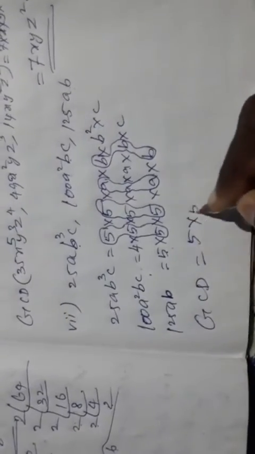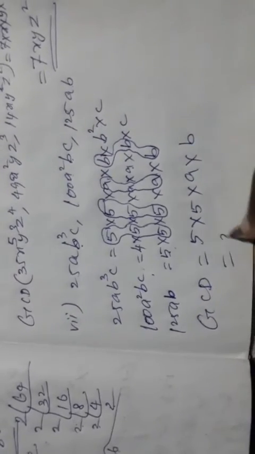Therefore what is the gcd? 5 into 5 into a into b. So what's the value? 25 ab. This is the required gcd.